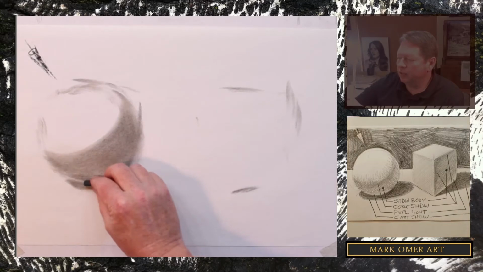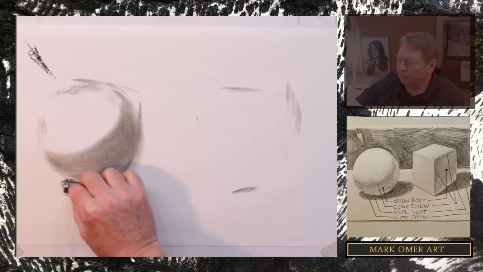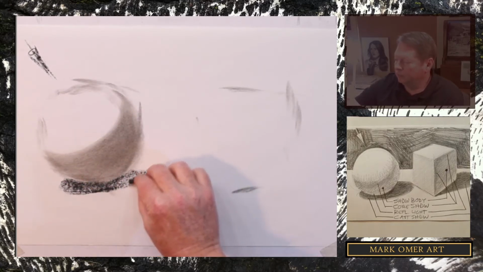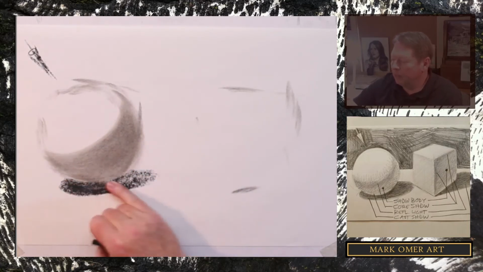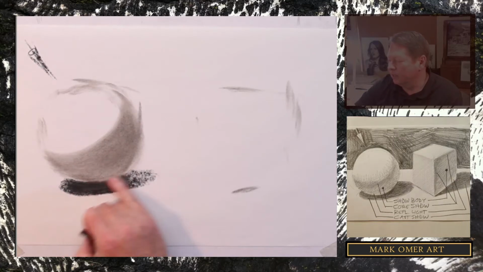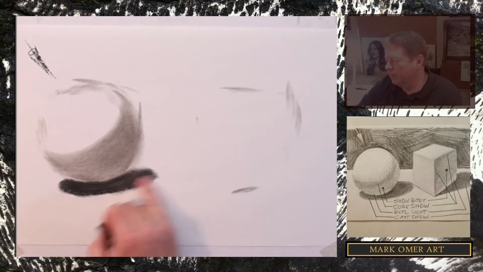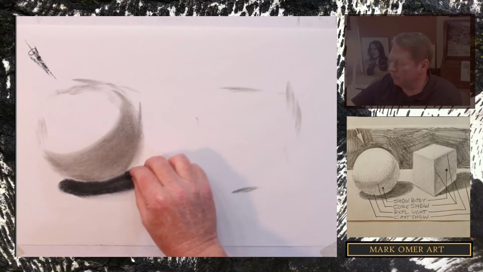Now, with the cast shadow, just for the sake of scheming this out and having a formula, we'll go ahead and do it with the charcoal on paper. And what that'll do is just get us a nice dark shadow to work with. Okay, I don't want to do that with the paper towel. Just want to get this nice dark shadow going. This will help us.